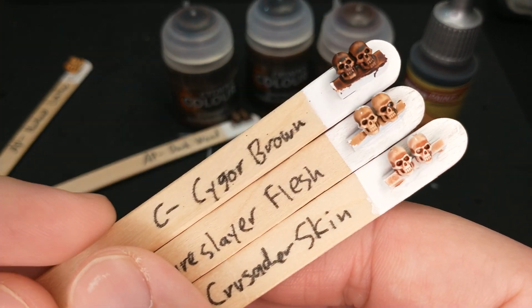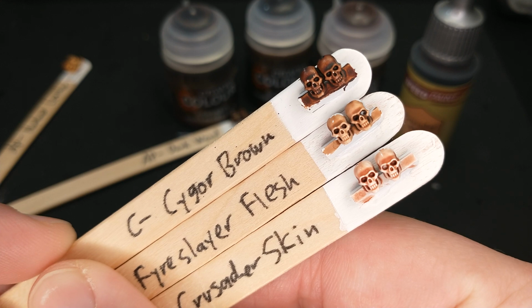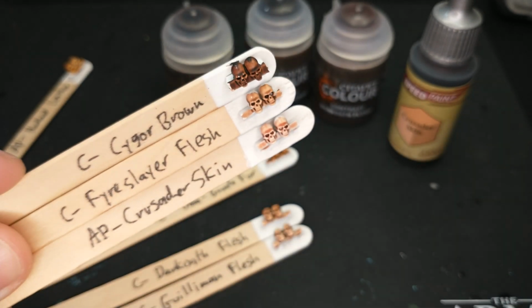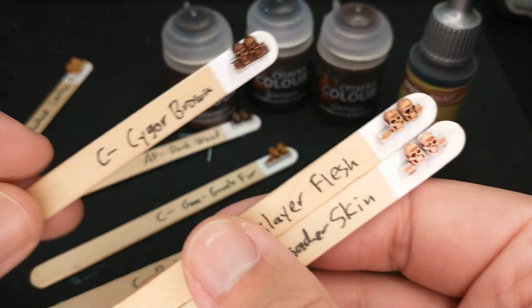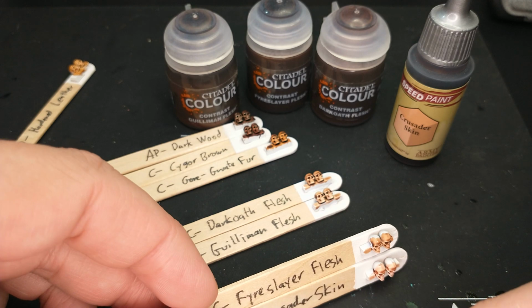Put the Scigore Brown there. And that looks like you've got a pretty nice group of folks on the battlefield with those three colors. So there you go. That is my take on the colors that they have called either flesh or skin that aren't orcs.